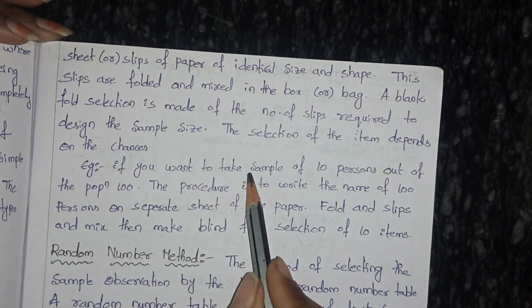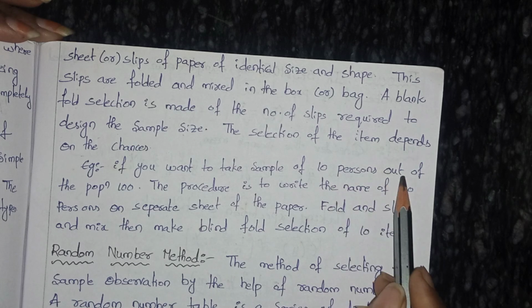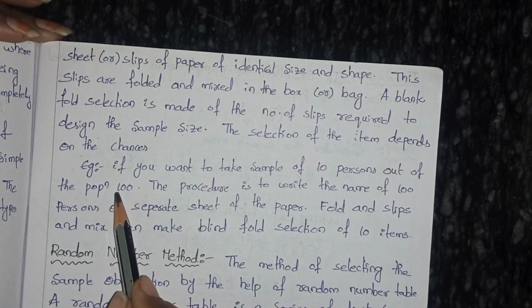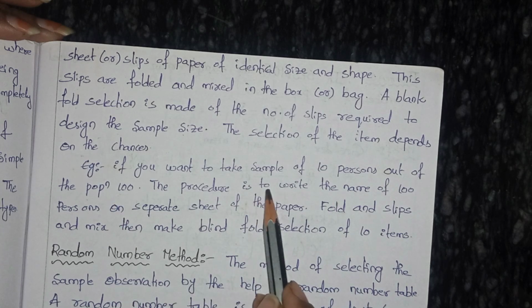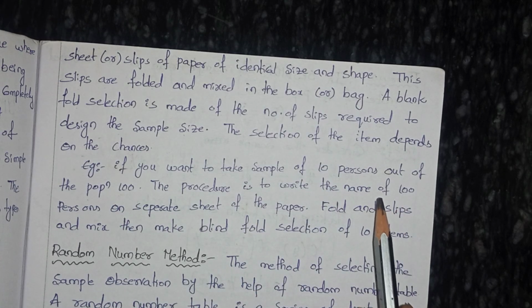Example, if you want to take a sample of 10 persons out of the population of 100. So if we want to take 10 persons out of 100, the procedure is to write the names of 100 persons.